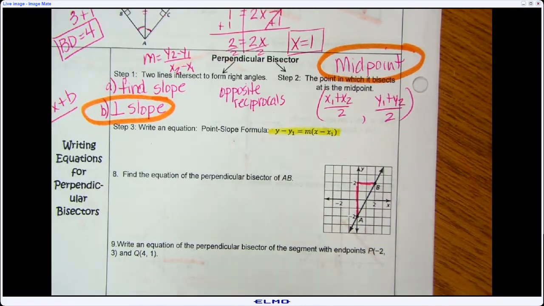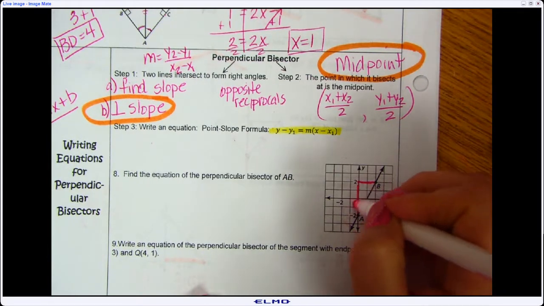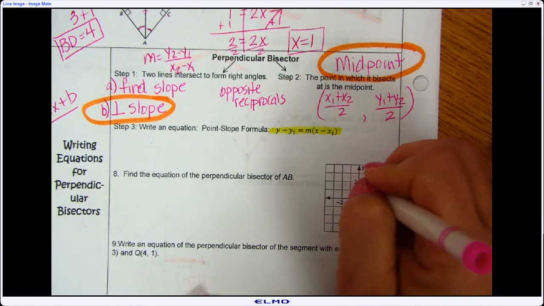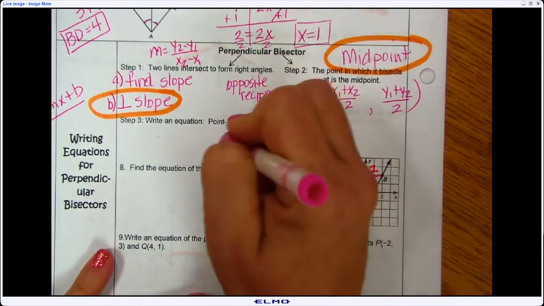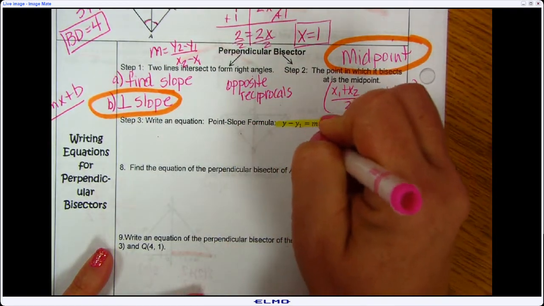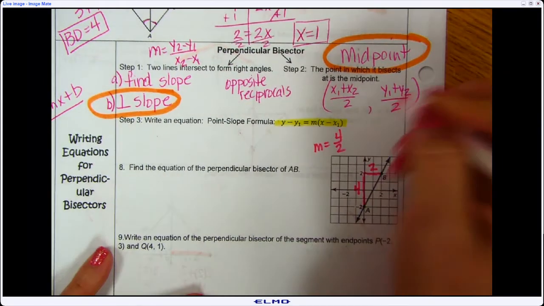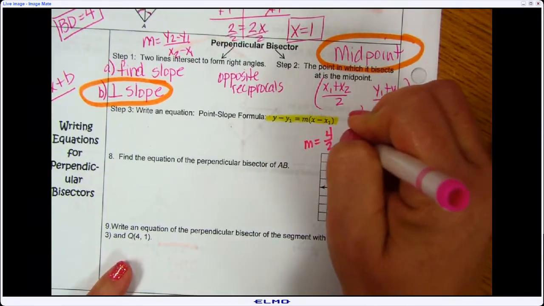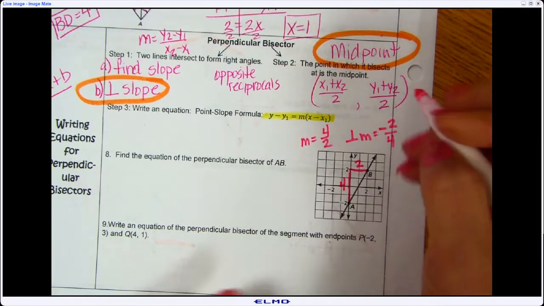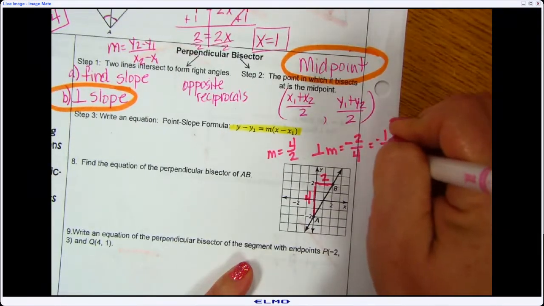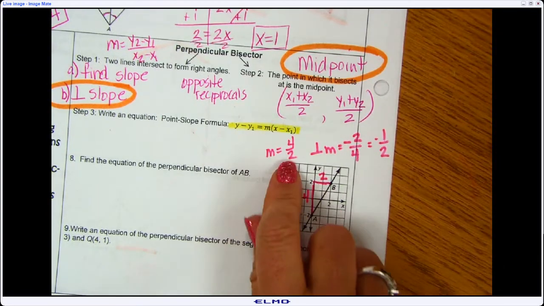So how many do I go up? 1, 2, 3, 4. So I went up 4 and I went over 2. So my slope, and I'm going to use this space over here, is 4 over 2. So that means my perpendicular slope is negative 2 over 4, which is negative 1/2. Don't worry about reducing it until you're done.